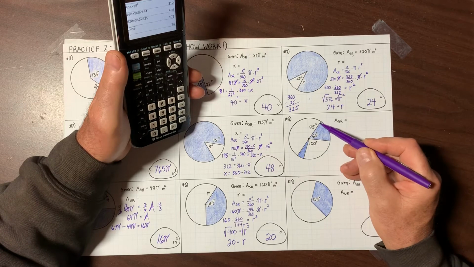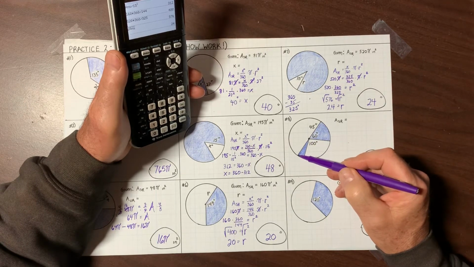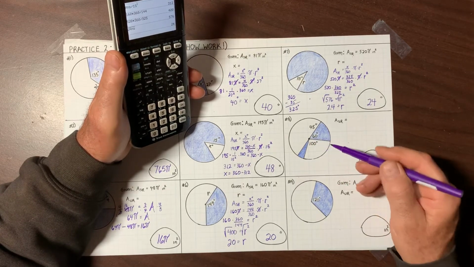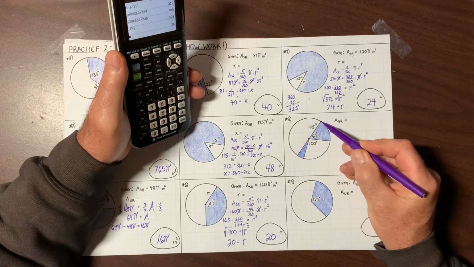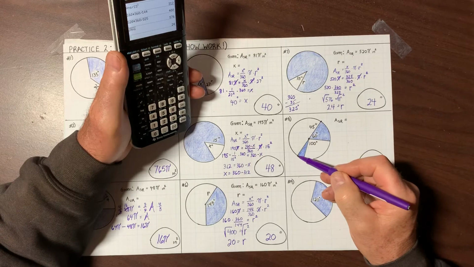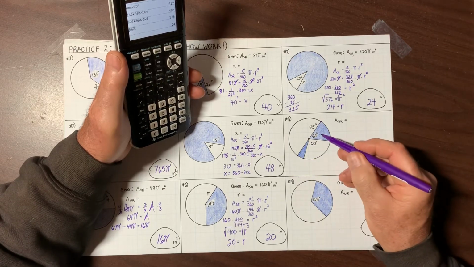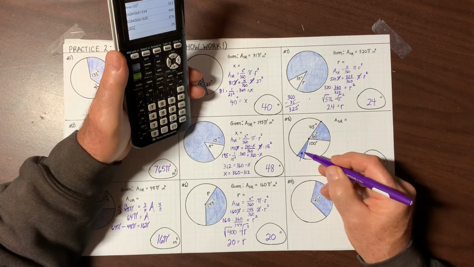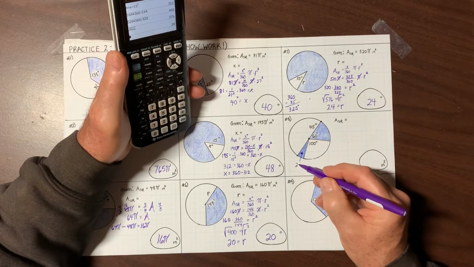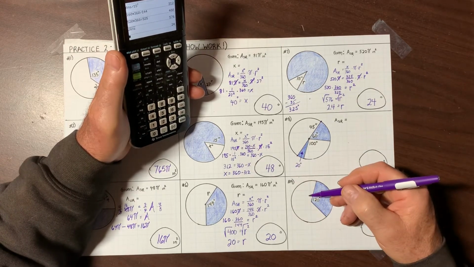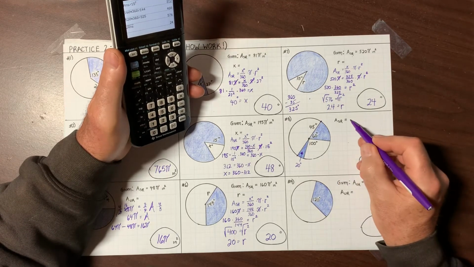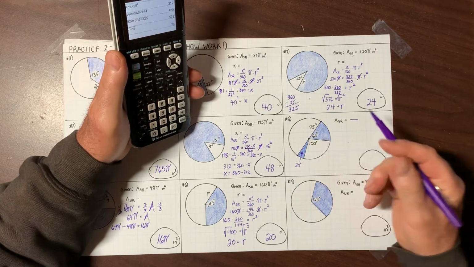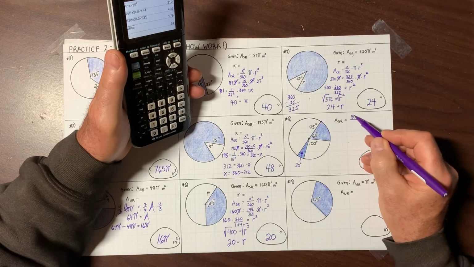This line segment is a diameter, which effectively cuts the circle into two 180-degree semicircles. So I know that from this point all the way around to here would be 180. So if this is 60 and this unshaded is 100, then this smaller sector right here has to be a 20-degree sector. So when I go to find the area of the shaded part, I have a 20-degree and it's 60-degree, which I'm just going to combine into an 80-degree sector.